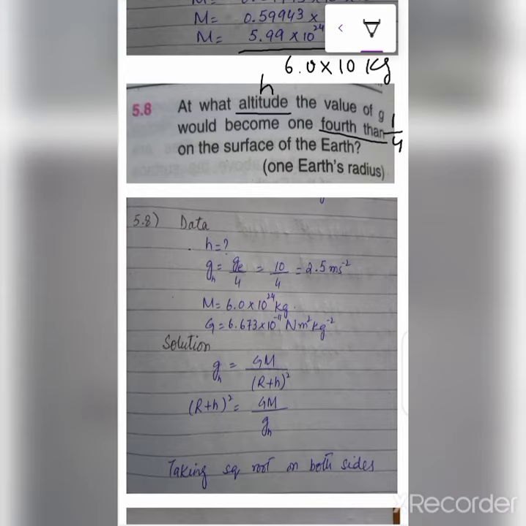Now the height is required and gravitational acceleration is given, that you have to take as the value of g on the surface of earth divided by 4. It is 1/4 of its original value. gh is 10 divided by 4 will be 2.5 meter per second square.